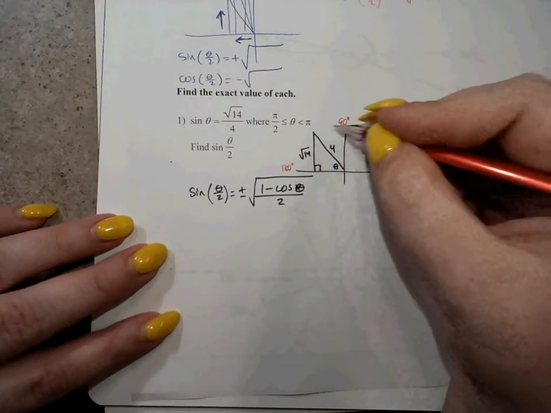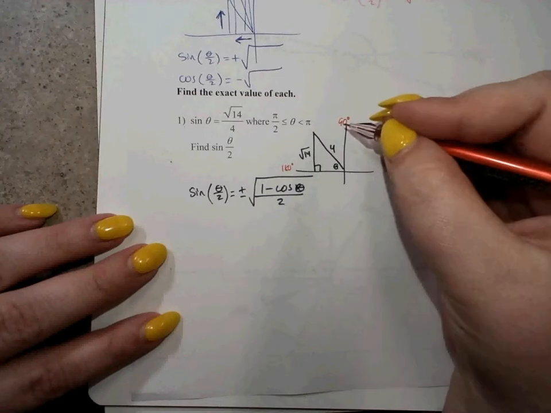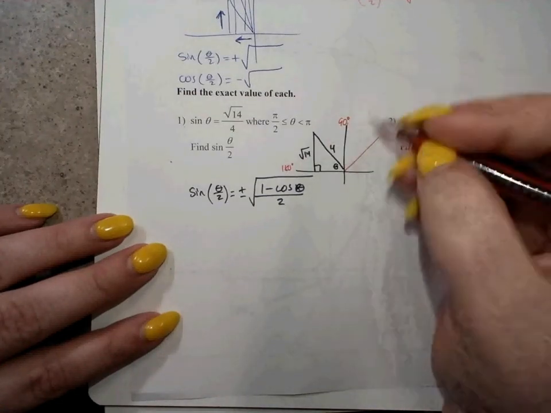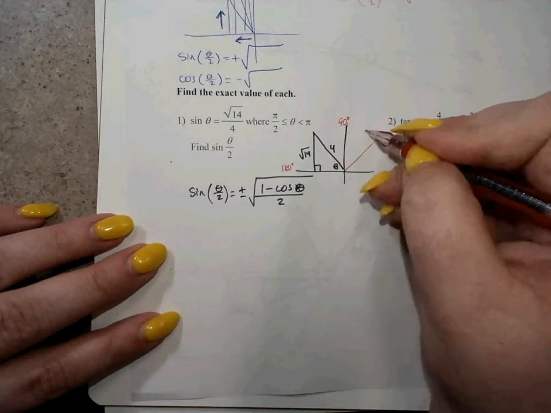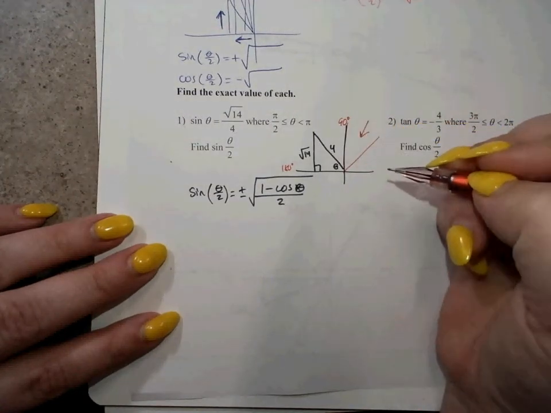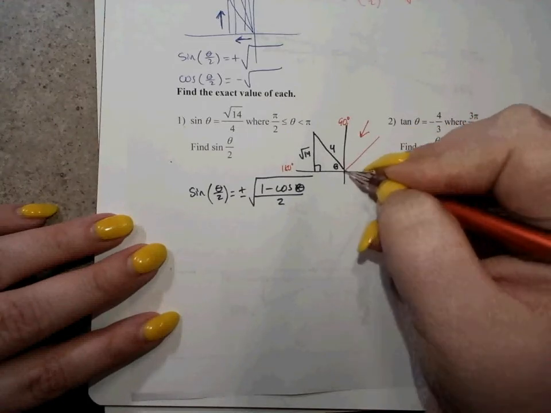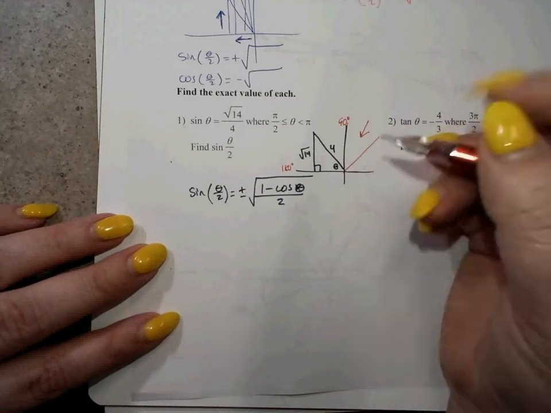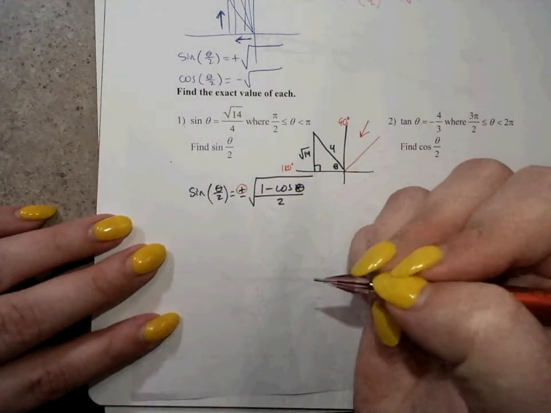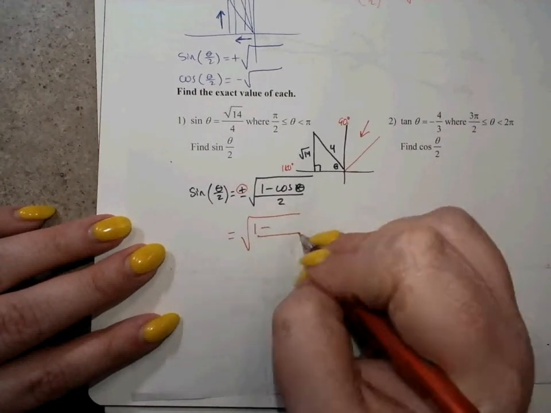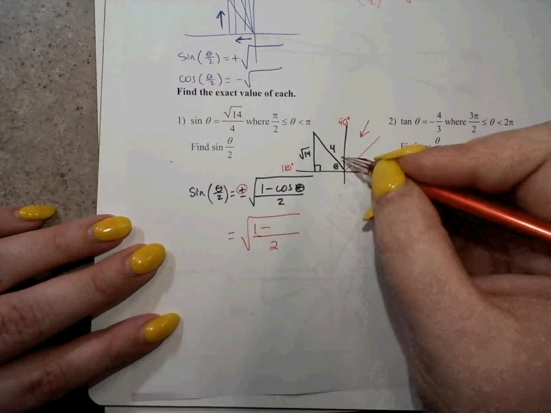If I pick any number between 90 and 180 degrees, half of 90 is 45, and half of 180 is 90. So half of this angle is somewhere in here. In the first quadrant, both horizontal and vertical are positive. So we are definitely dealing with the positive. So this is going to be positive square root of 1 minus the cosine over 2.